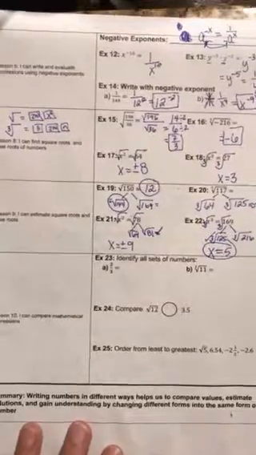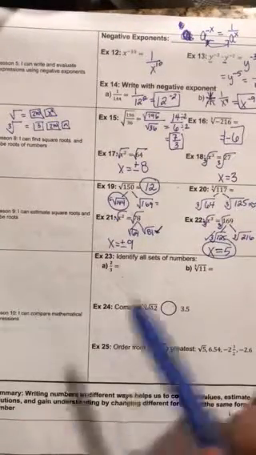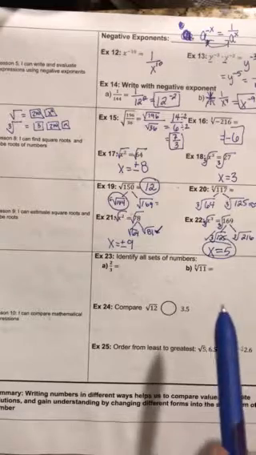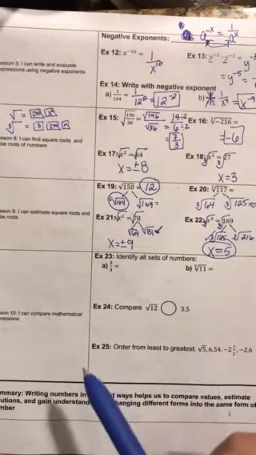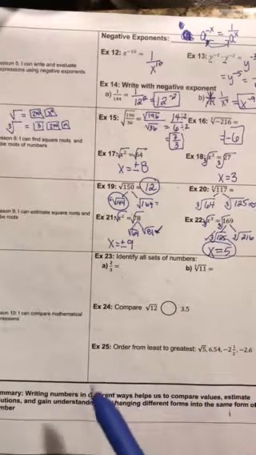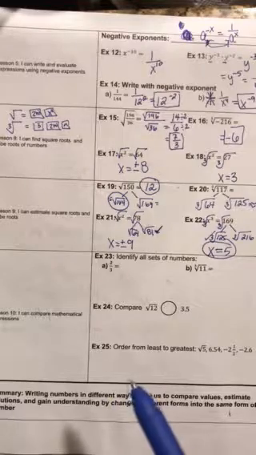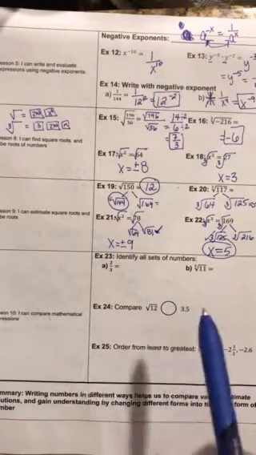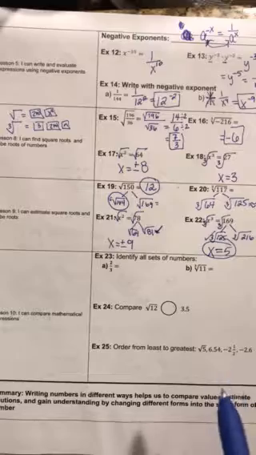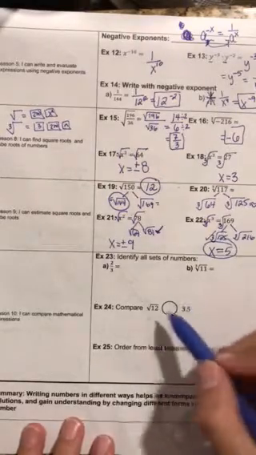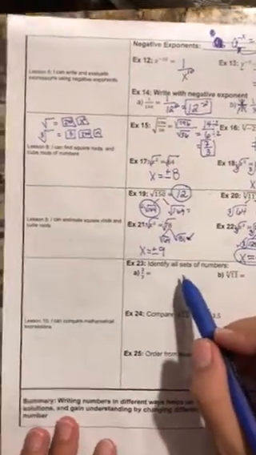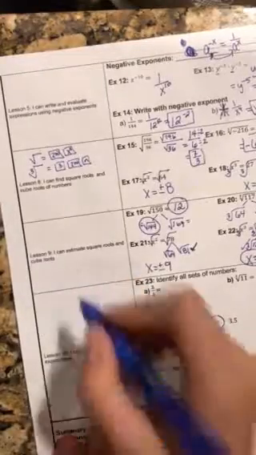The last section in Chapter 1, Section 1.10, we talked about identifying sets of numbers, whether they be rational, irrational, natural, whole, or integers, how to compare values, and then ordering values from least to greatest. So the first thing that we want to talk about are the different types of number sets.